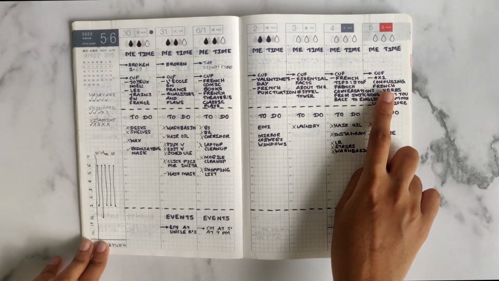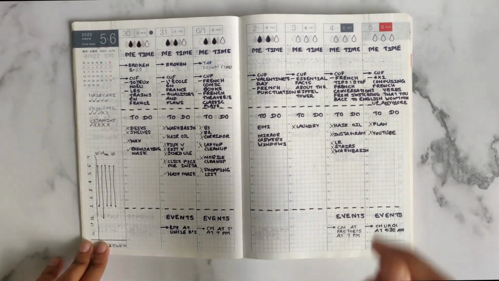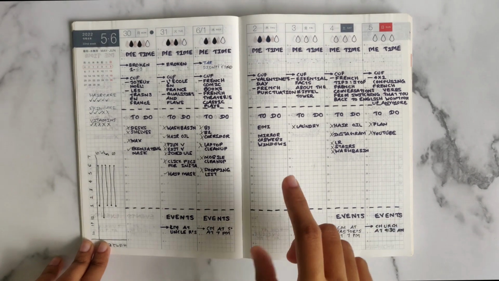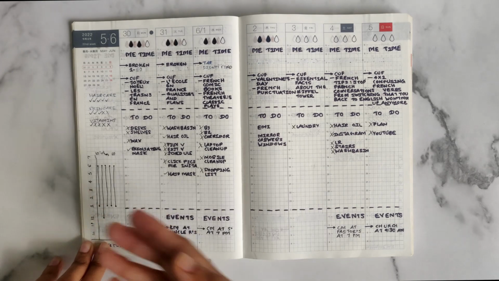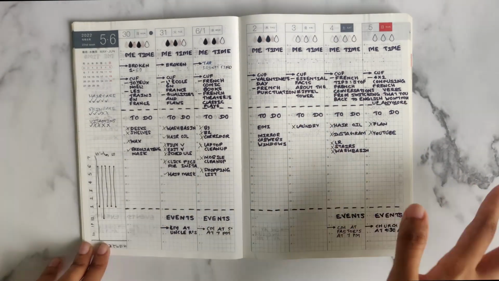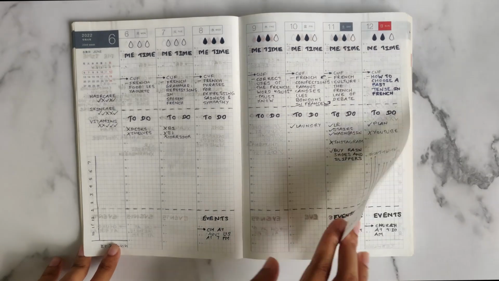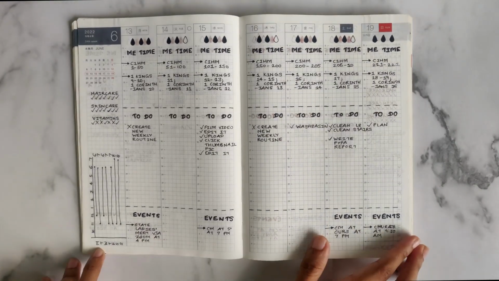Randomly, as you can see, I've used the medium side of the pen to write. The reason is because I always end up finishing one side of the pen, that is the fine side, and I wanted this to get over, so I randomly used it, but I hated it, so I went back to the fine side of the pen.